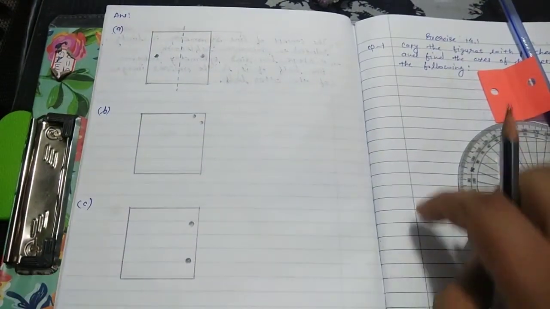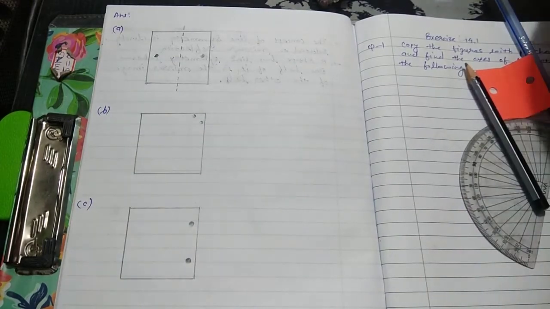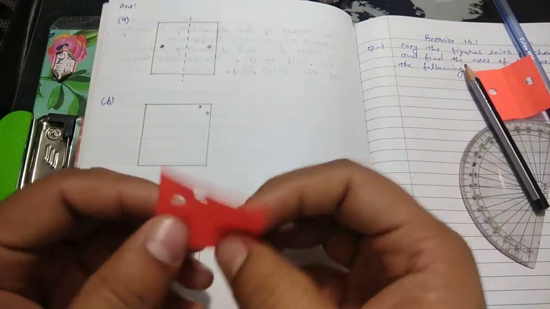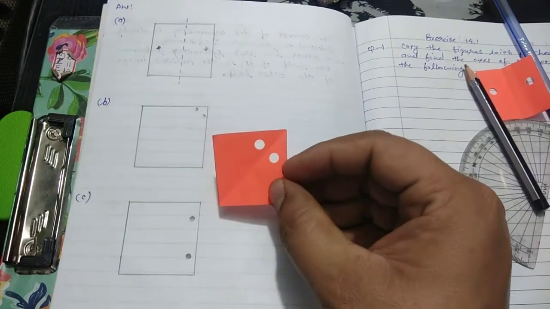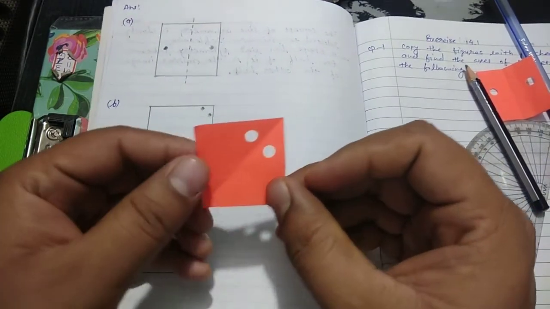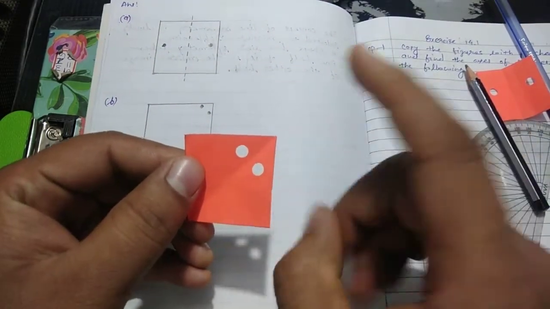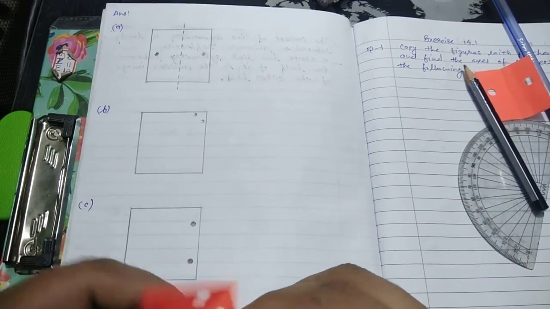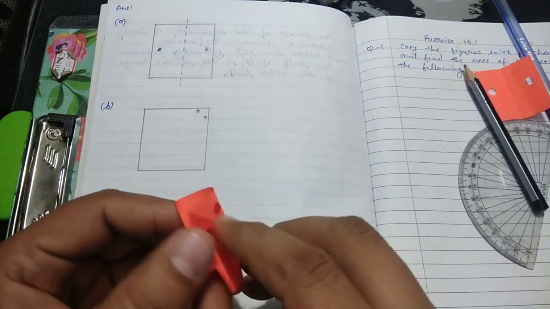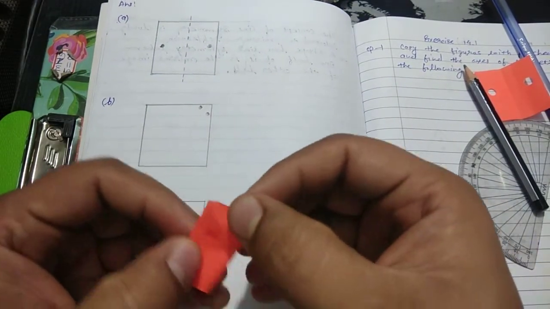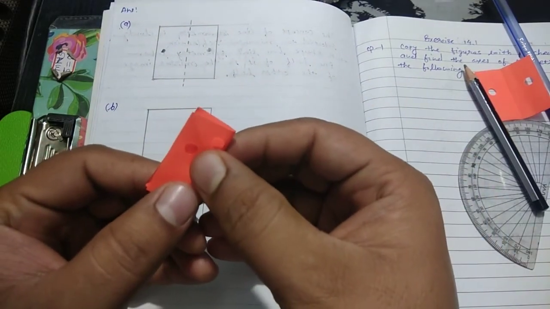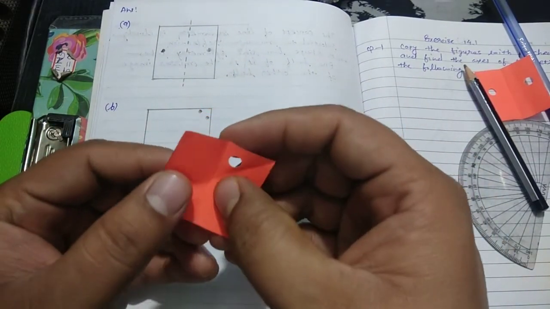Next, number B. So for number B also I have made this shape. Okay, so again we have to fold. Now if we fold as in number A, we cannot get perfectly coinciding holes, so we have to fold it in another way.